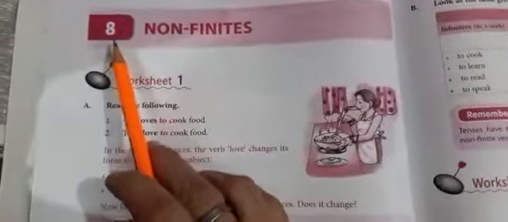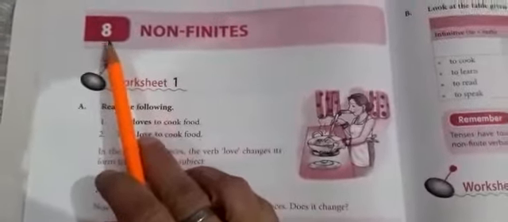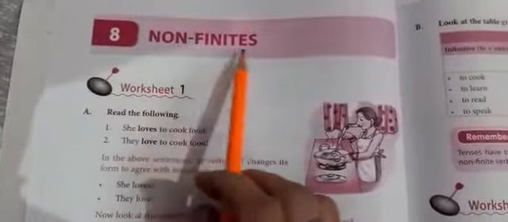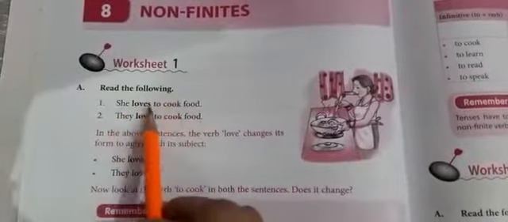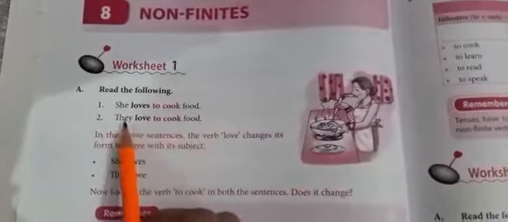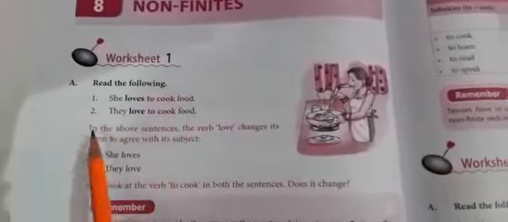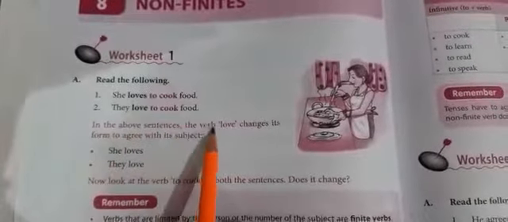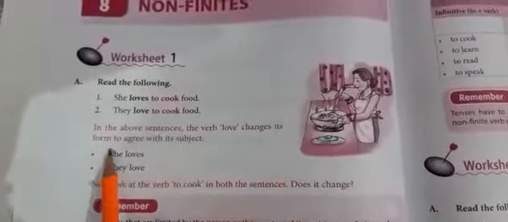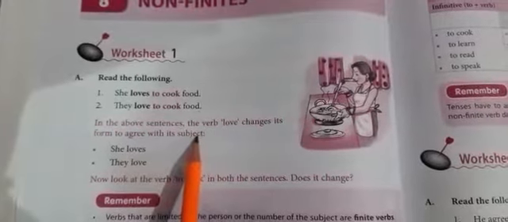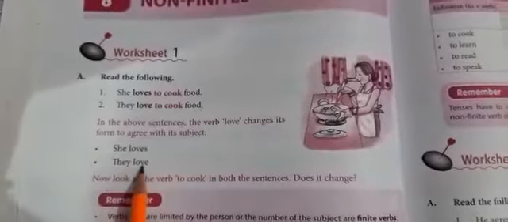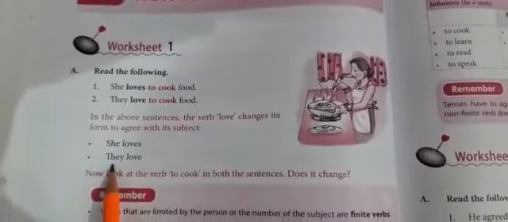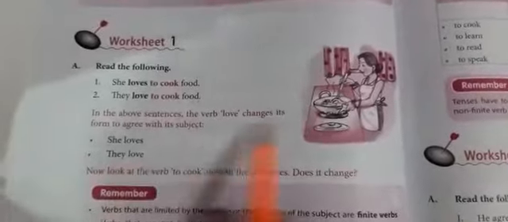Good morning, students. Today we will do book exercise of chapter 8, non-finites. Worksheet number 1. Read the following. She loves to cook food. They love to cook food. In the above sentences, the verb love changes its form to agree with its subjects. She loves, they love. It means for singular we use loves and for plural we use love.